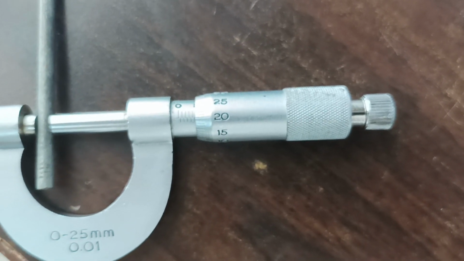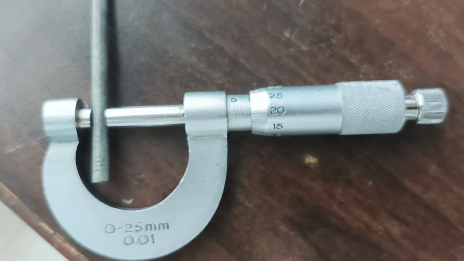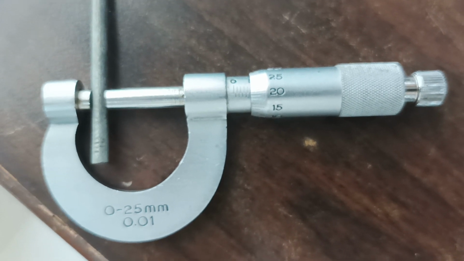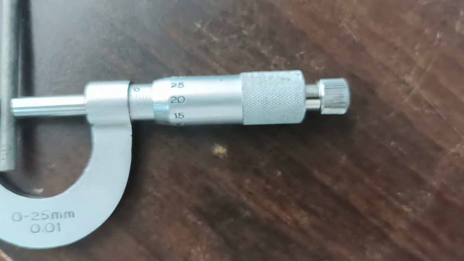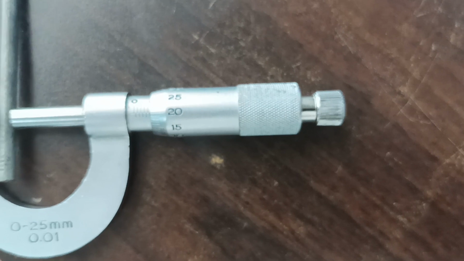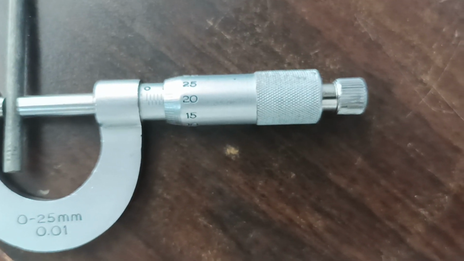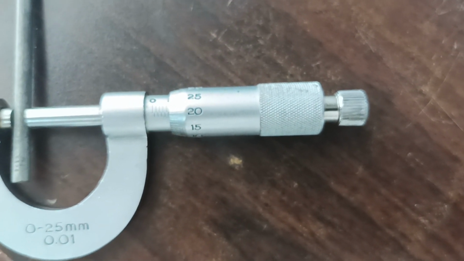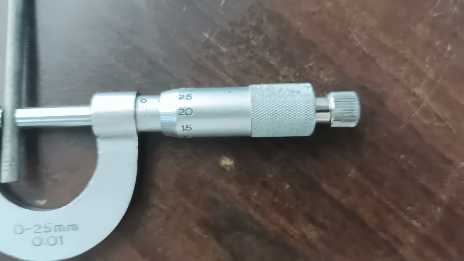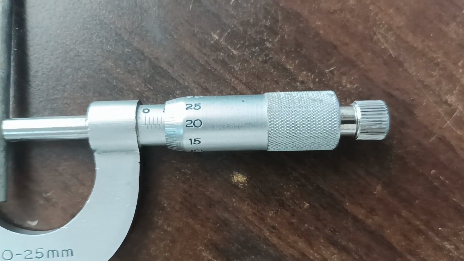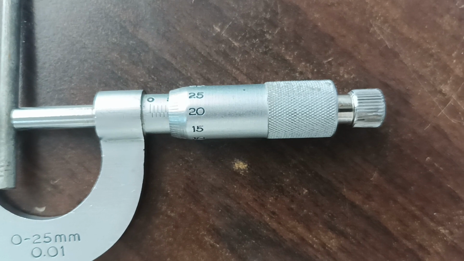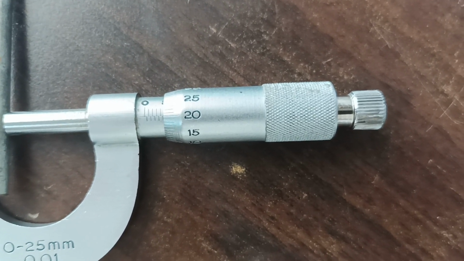Now you can see that the rod is kept in the middle part of this jaw. So the rod is completely fixed, and in the observation here, 20 divisions have passed on the circular scale, and on the horizontal scale a total of 4 divisions have passed from above.